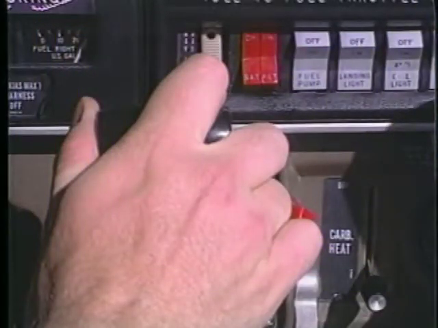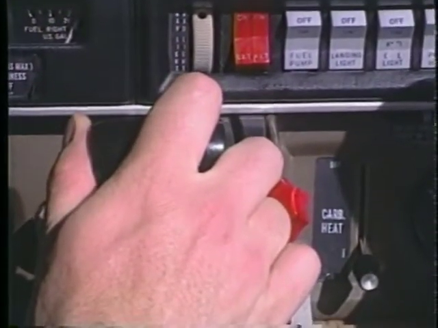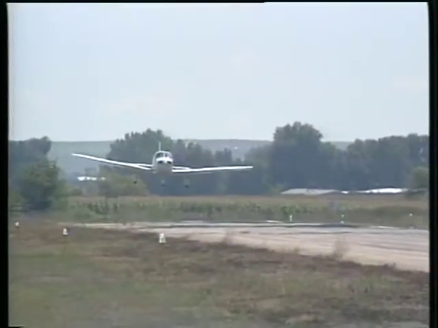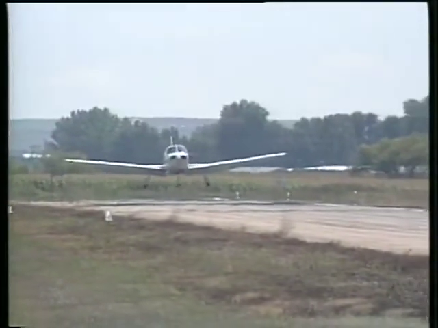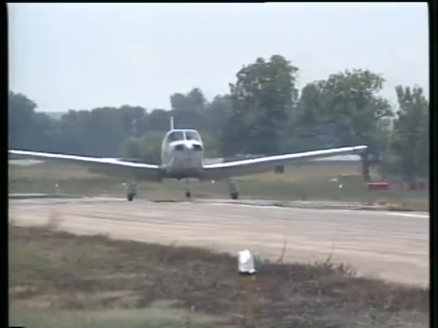The proper corrective action is to reduce power, extend additional flaps if available, and maintain the proper approach attitude and airspeed. This should increase the rate of descent without reducing the time to the threshold.